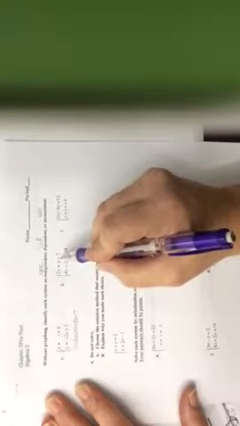Here we don't have that nice y equals mx plus b form, so what we're going to do is get y alone by adding 7 to both sides. By adding 7 to both sides, this has now become y equals 2x plus 7.